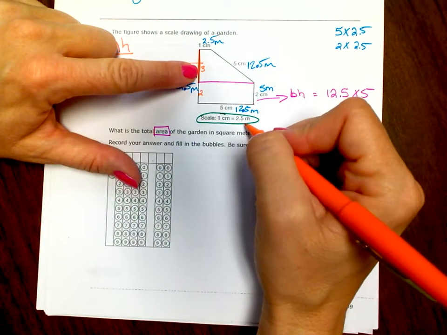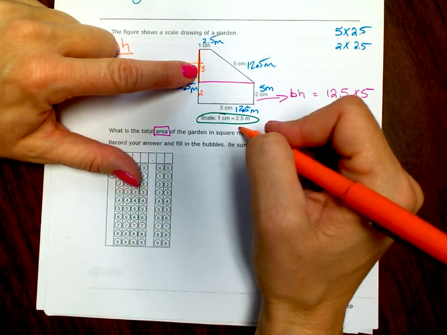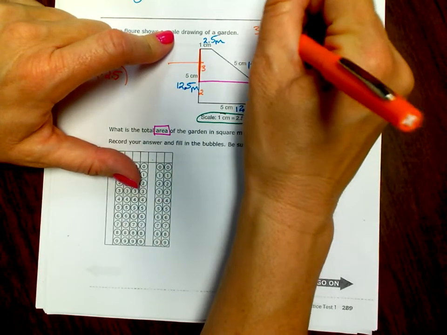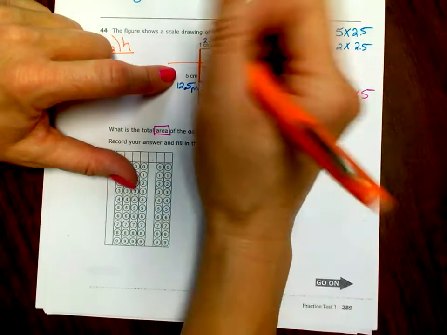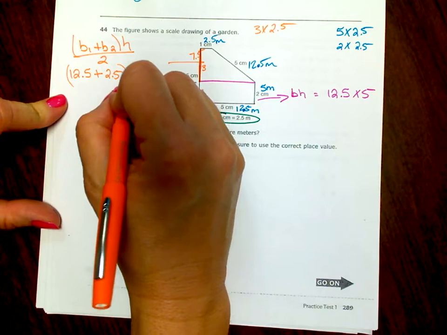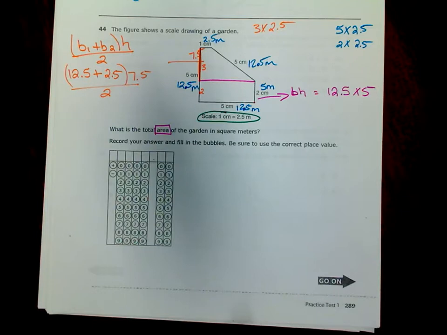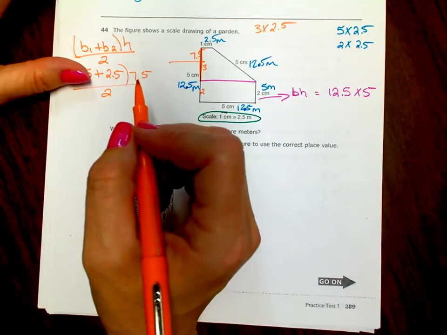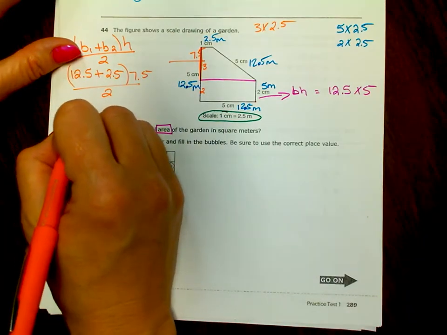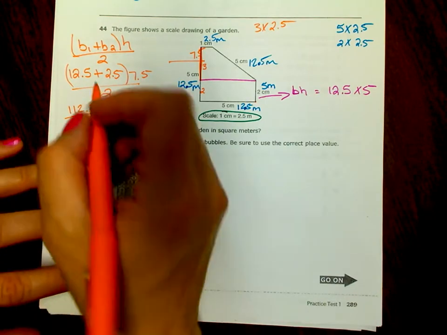But we haven't converted that over yet. So what is 3 times 2.5? So let's do that up here. 3 times 2.5. And that's going to be 7.5. So your height here is 7.5, and then divide it by 2. You can use the calculator for it. I don't care. I believe you get this.